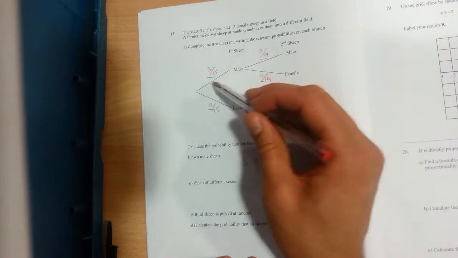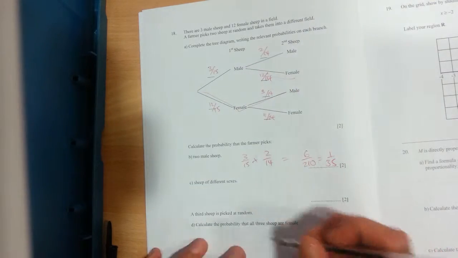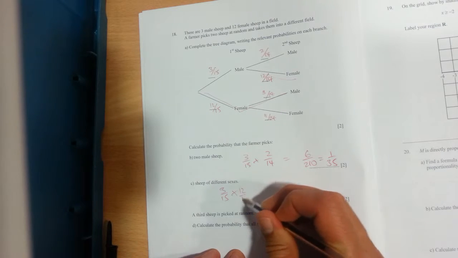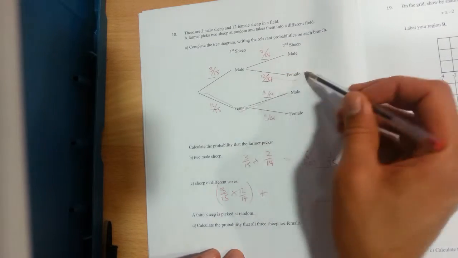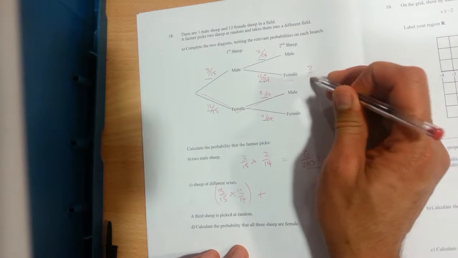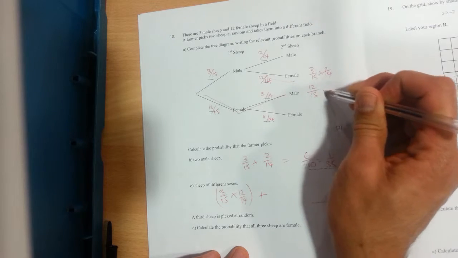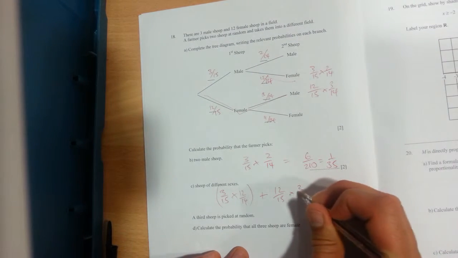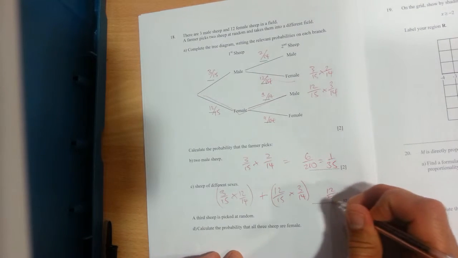If they're different sexes, then either the first one's male and the second one's female, or the second one's female and the first one's male. So it's going to be 3/15 times 2/14 for the first route, or, and when I say or, I mean add, because you multiply as you go along the branches, but whatever the result is, you add it together. So it's going to be that plus this one, and when you add that all together, you should get 12/35.